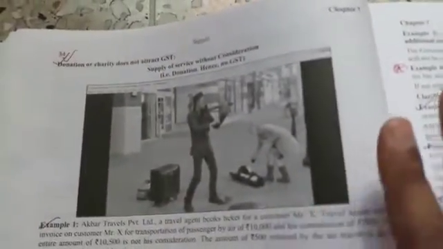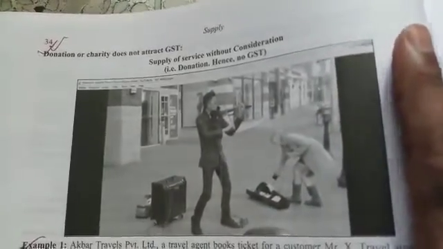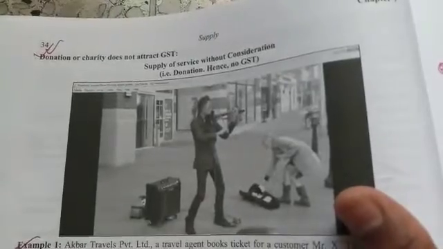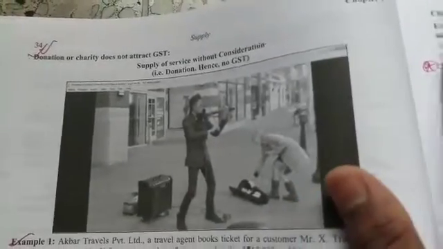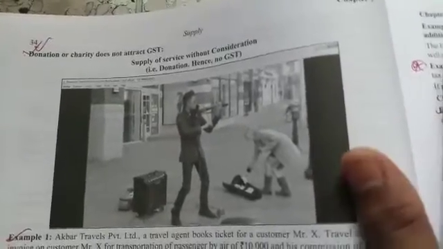Now we discuss different illustrations on consideration. First, donation or charity does not attract GST. That means supply of services without consideration, which is generally called donation, will not attract GST.